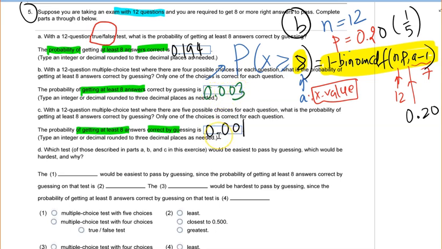And if there are 5 choices with only one correct answer, the probability of getting at least 8 answers correctly is 0.001. That means in the first case the chance of passing is 19.4%. Second case, the probability of passing is 0.3%. Third case, the probability of passing is 0.1%.